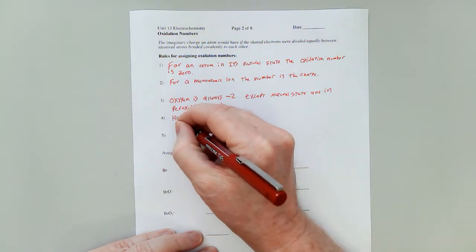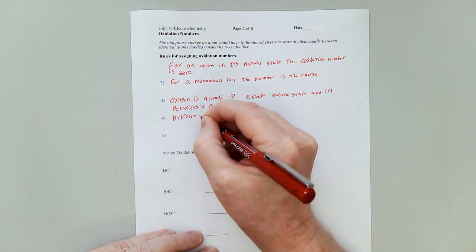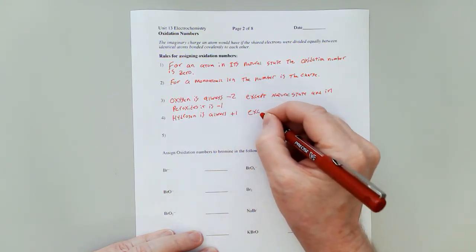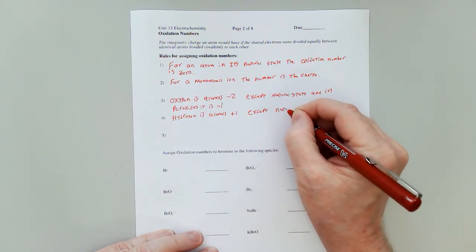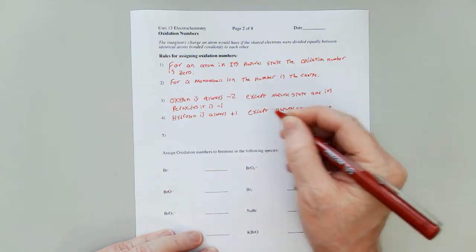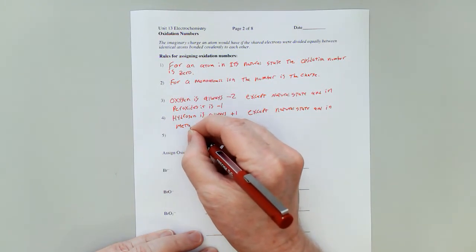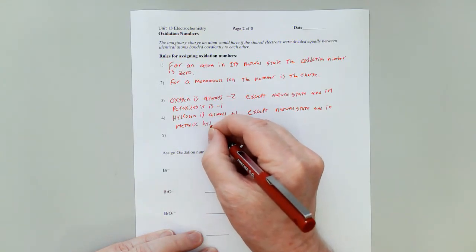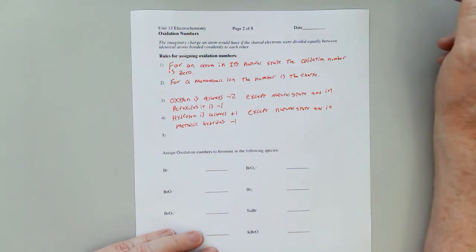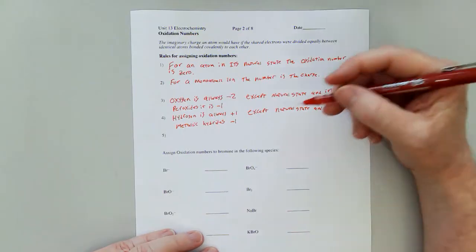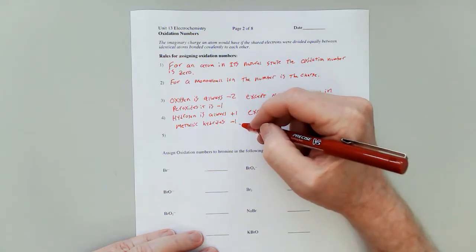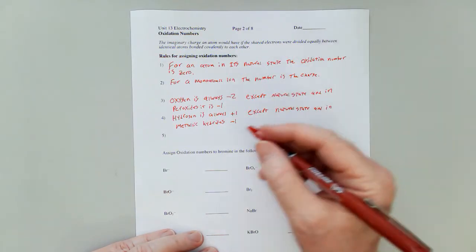Rule 4, hydrogen is always +1 except natural state and in metallic hydrides, where it's a -1. And hydride was one of those polyatomic ions in your list, the same way peroxide was. H2, natural state for hydrogen, 0. In compounds, it's a +1. Very rare exceptions, it's a -1.